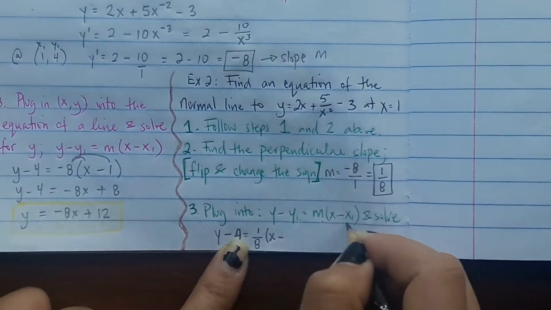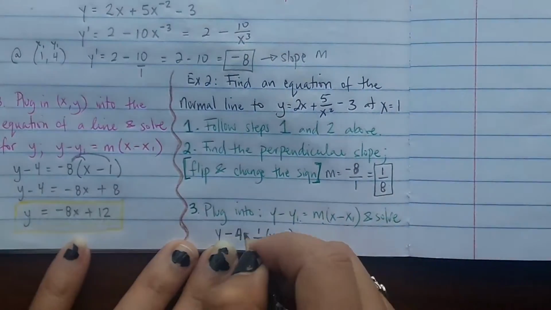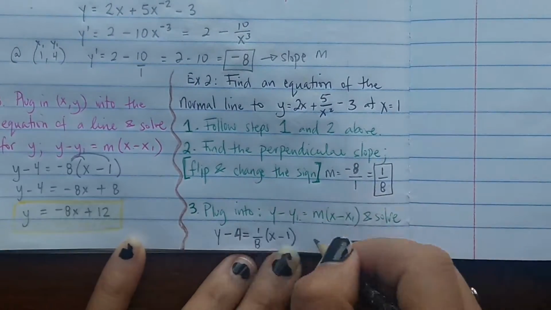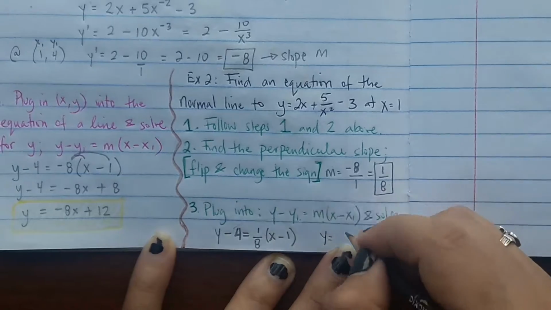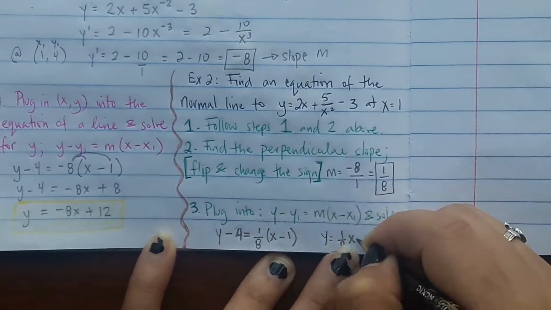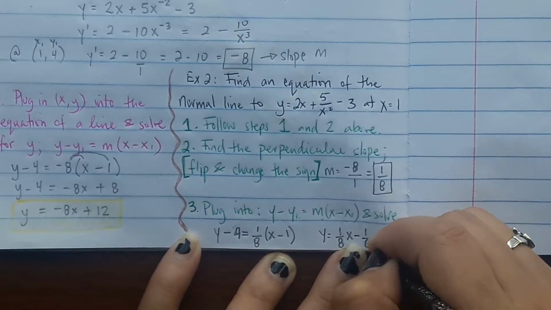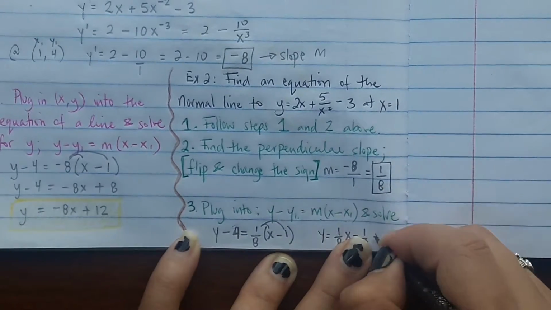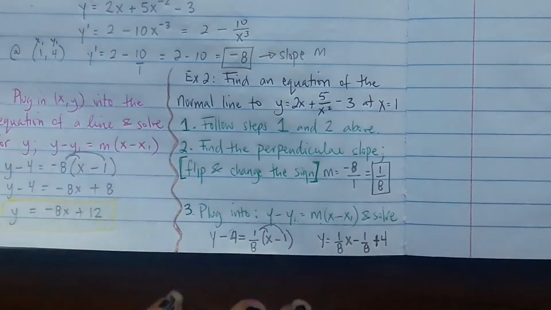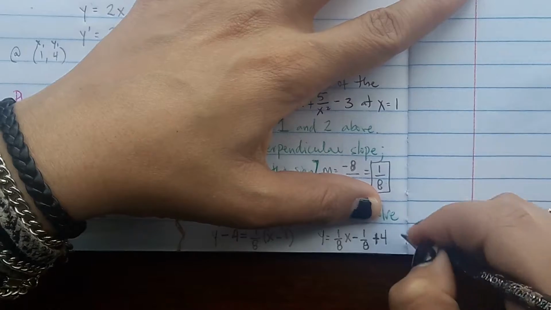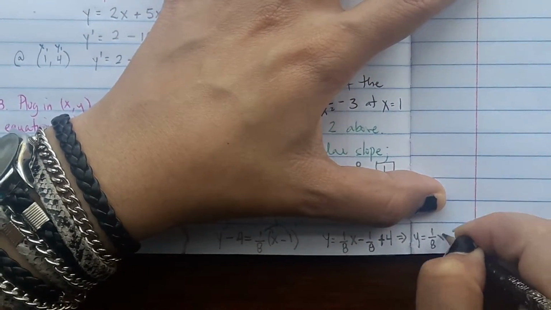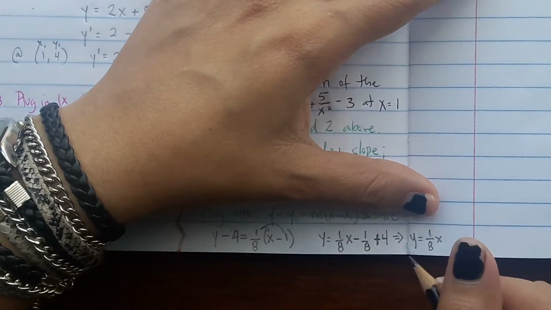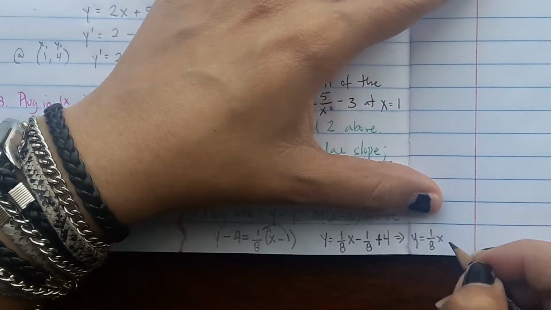So that gives me, so you're going to get y equals, and I'm going to take the negative 4 to the other side, but I'm also going to distribute. So 1/8 x, and then 1/8 times negative 1 is negative 1/8. And then we're going to add the 4. So that simplifies to y equals 1 over 8 x plus 4 minus 1/8 is 3 7/8.